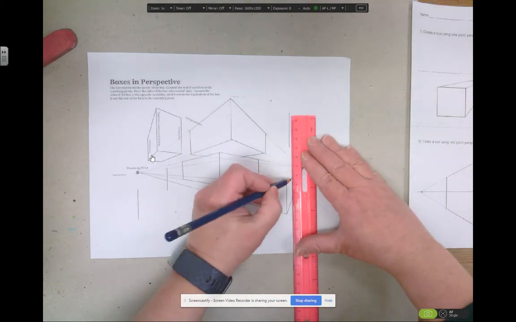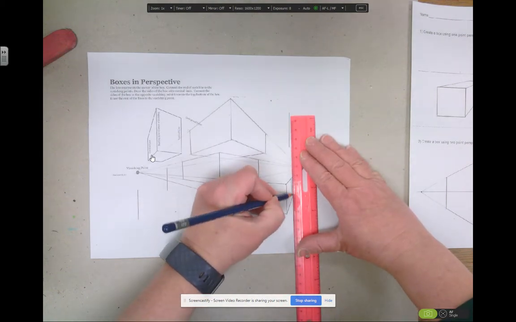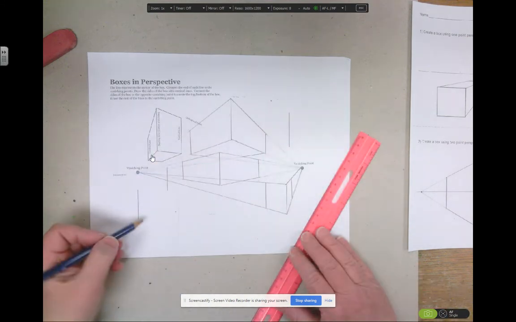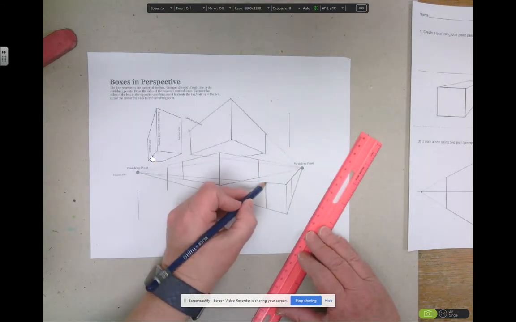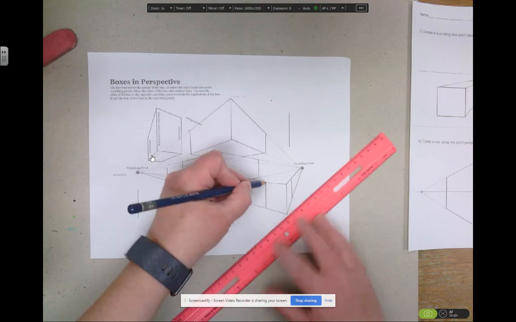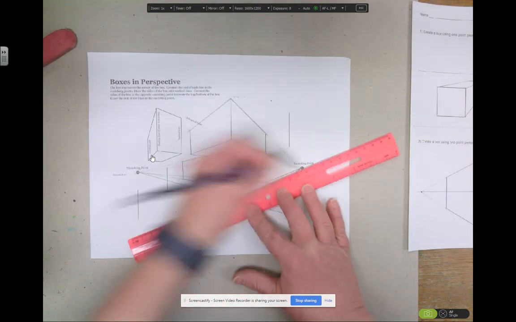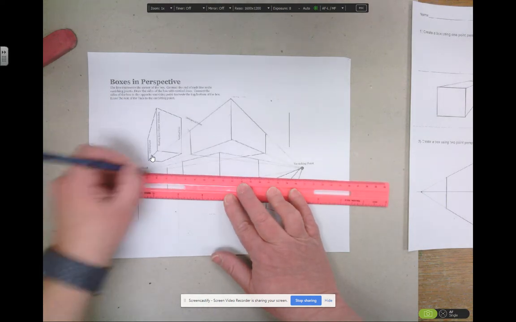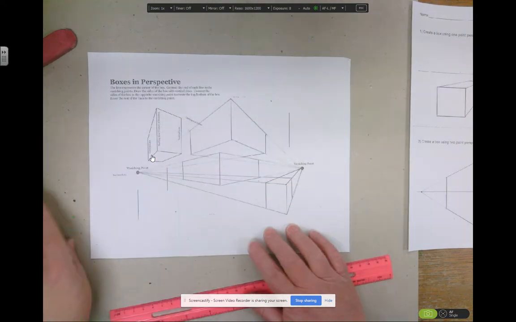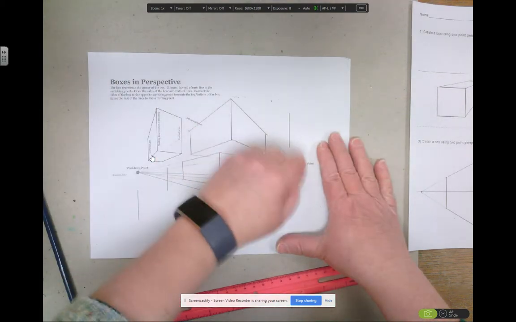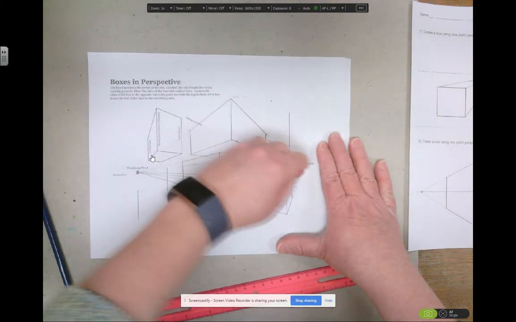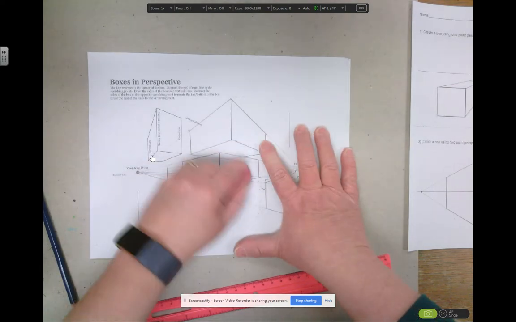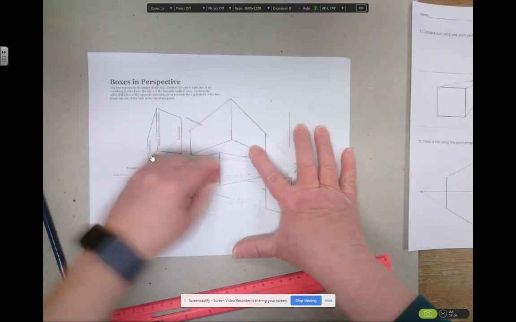So once again, I need to decide how big that box is. I want this one to be fairly small. I don't want to do a lot of overlapping. So I'm going to connect the line on my left side to my right vanishing point and the point on my right to my left vanishing point. And like I did before, I'm erasing the extra orthogonals, especially the one that ran right through the box.